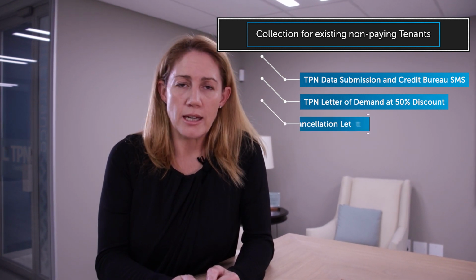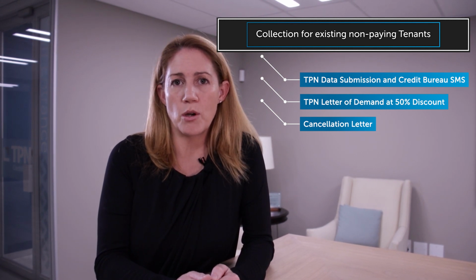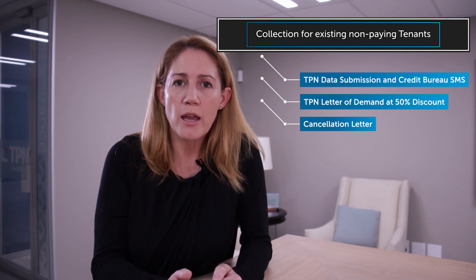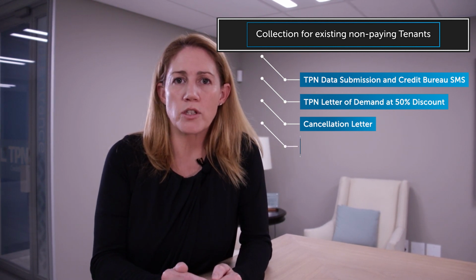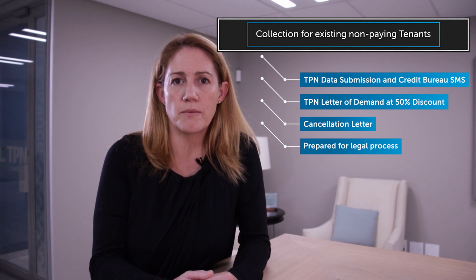Send your cancellation letters. We do know that many of the courts are not in full operation at the moment and no new matters are being brought to the court. But prepare your files so that when the state of disaster is lifted, you can immediately start the legal process.